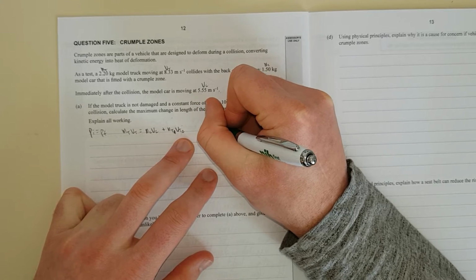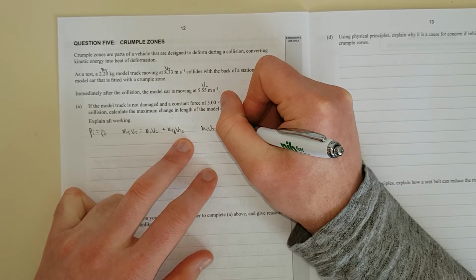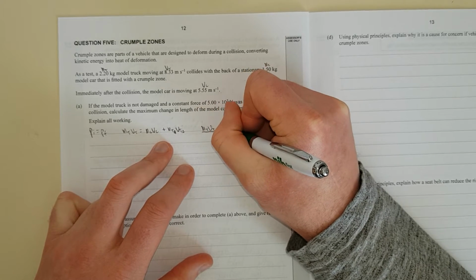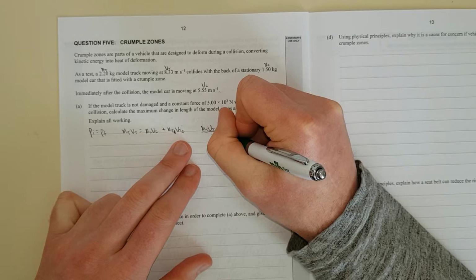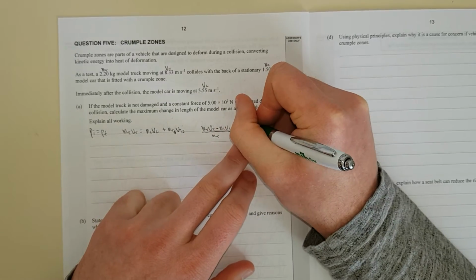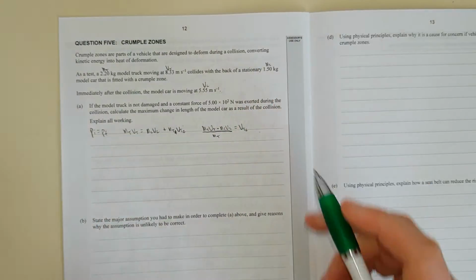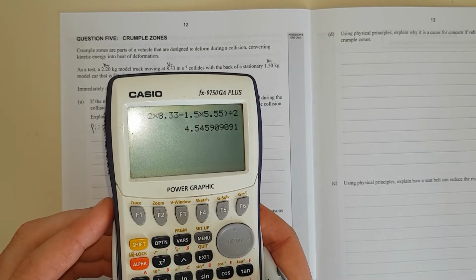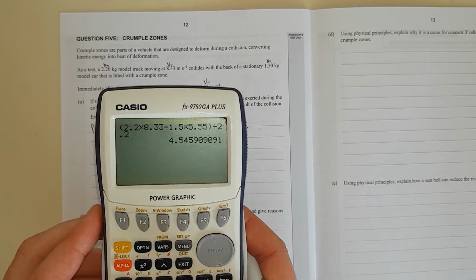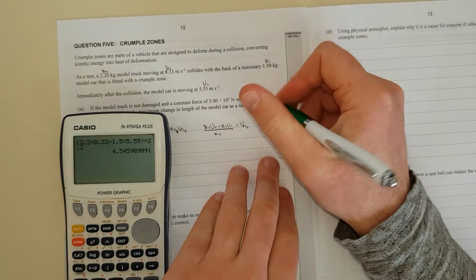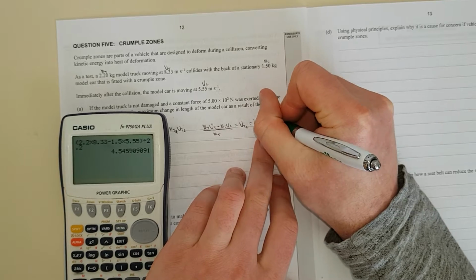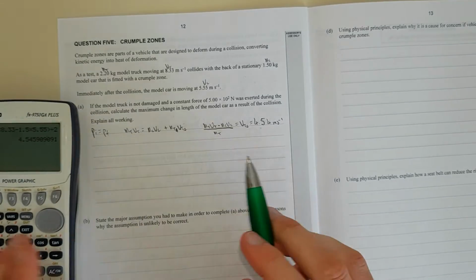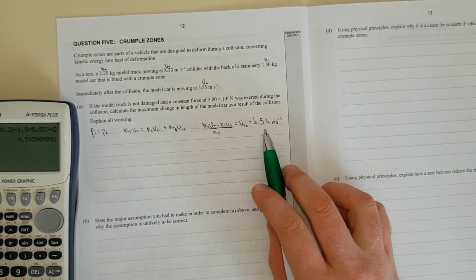So MT VT minus mass of car, velocity of car, divided by mass of the truck again, and that'll equal the velocity of the truck final. And I'll just do that on my calculator quickly. So you can see I plugged that into my calculator and I've got 4.54 meters per second. Just do the sniff test. Yeah, it's going slower, so I didn't screw anything major up.